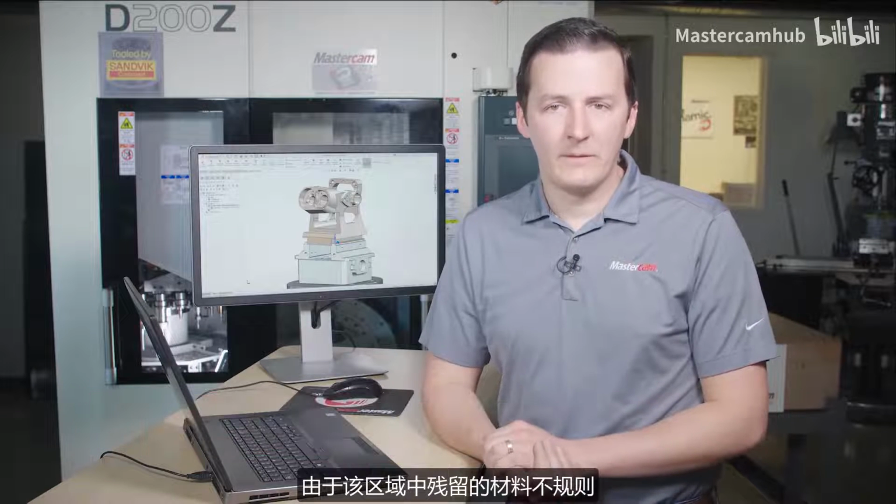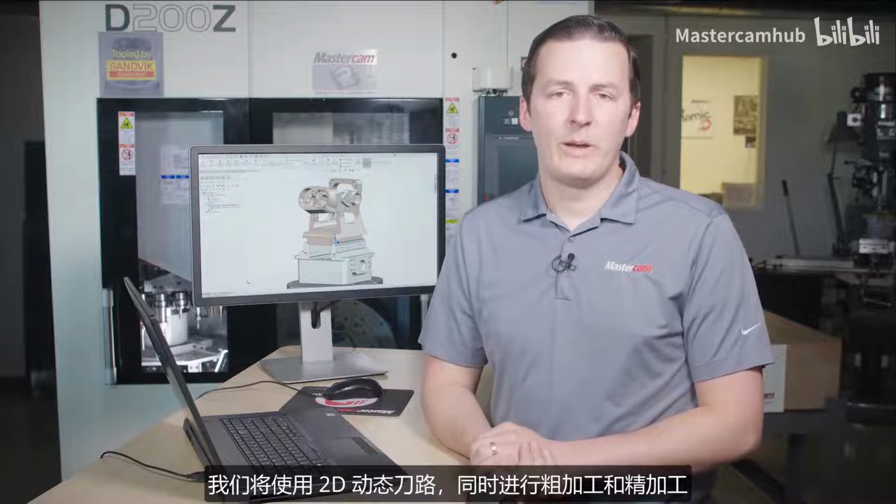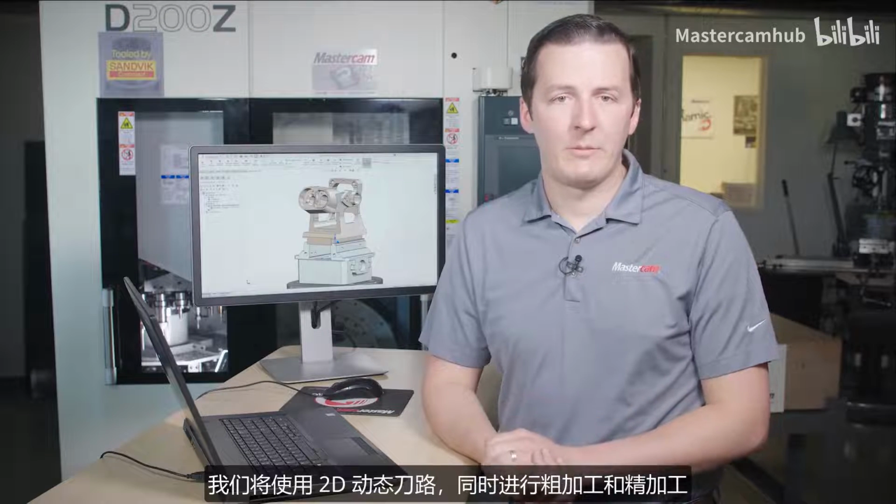At this point in the machining process, we need to finish the side of the part. Because of the irregular amount of material that's left in this area, we'll use a 2D dynamic toolpath for its ability to rough and finish at the same time.